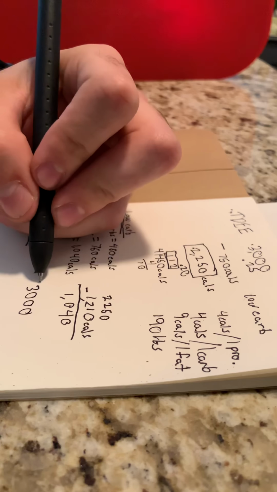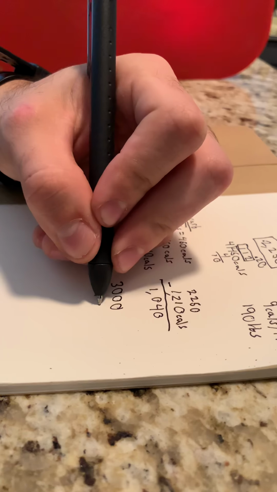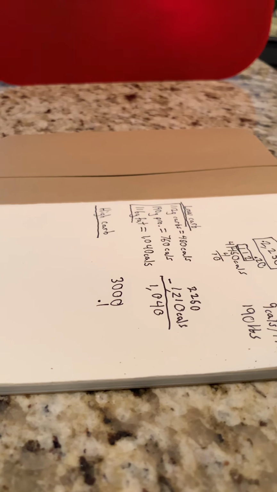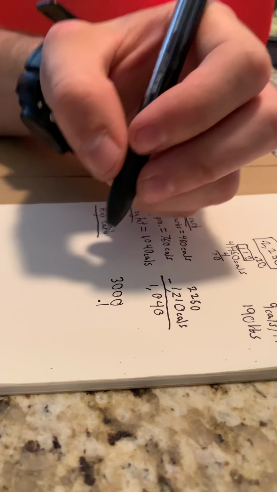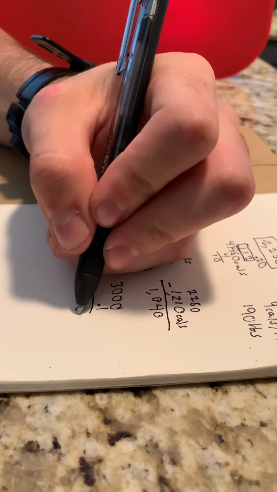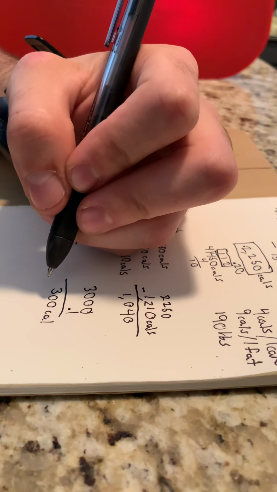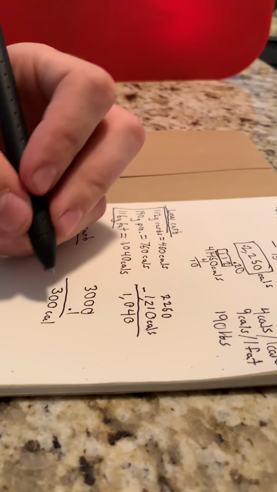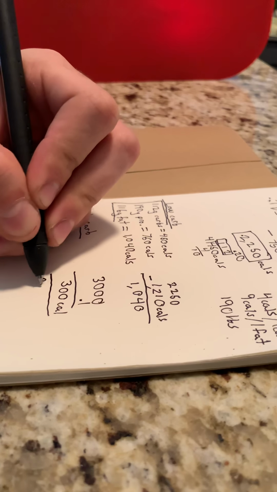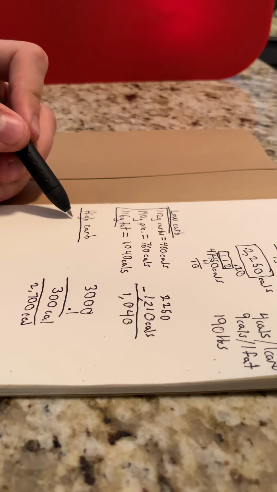That 3,000, because that was our TDE, we're going to multiply that by 0.1, because you're in a 10% deficit, which equals 300. So we are basically going to be in a 300 calorie deficit on our high carb days. Okay, so that leaves us with 2,700 calories for the day on a high carb day.